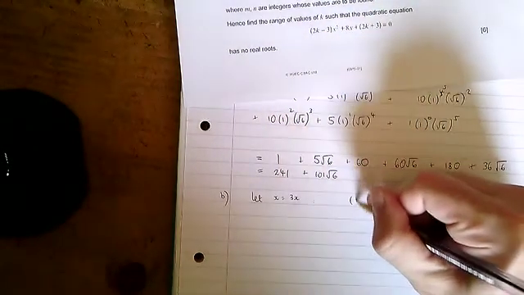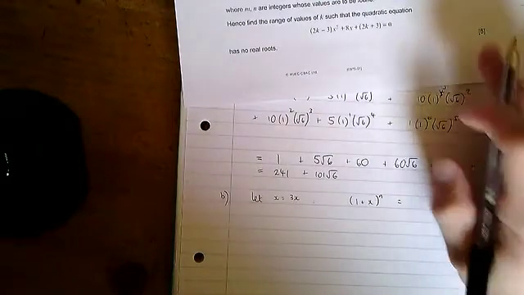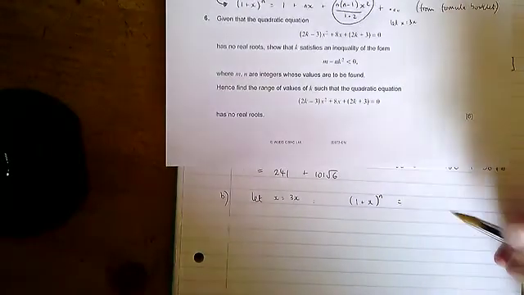So 1 plus x, the n coefficient. The coefficient, I'm only going to write down the one I've circled from above because that's the only one I'm interested in.